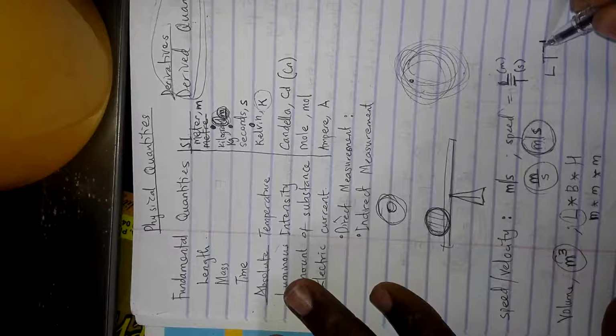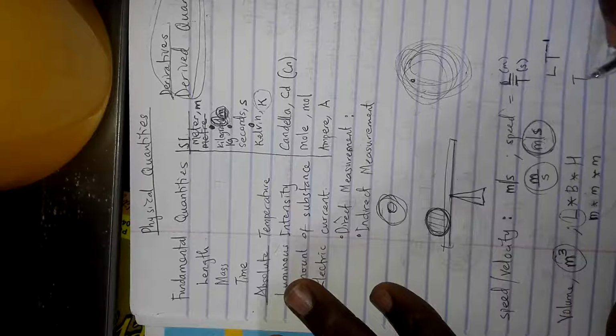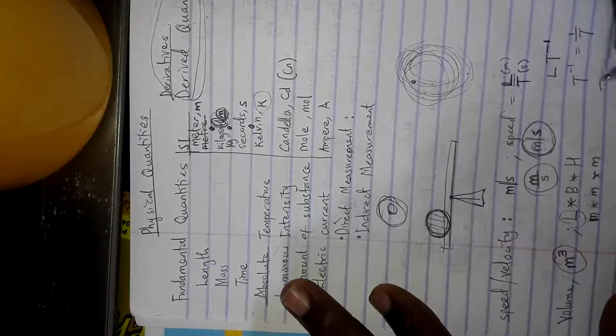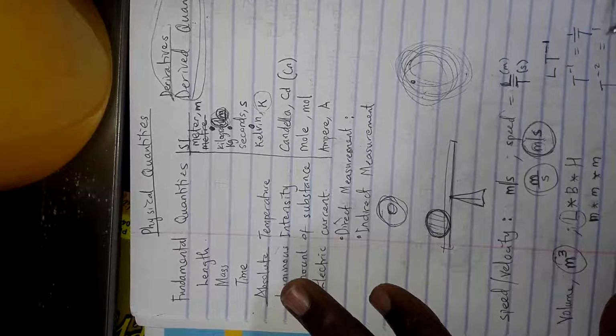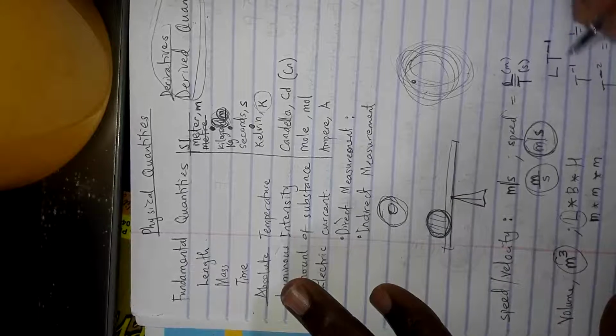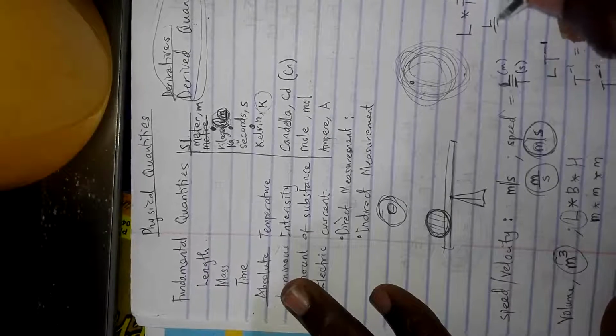You know what raised to power minus 1 means? It simply means, for instance, when you have t raised to power minus 1, it simply means 1 over t. When you have t raised to power minus 2, it simply means 1 over t square. So this minus implies that it is meant to be at the denominator. So when you have LT to power minus 1, it's the same thing as L times 1 over t, which is the same thing as L over t.